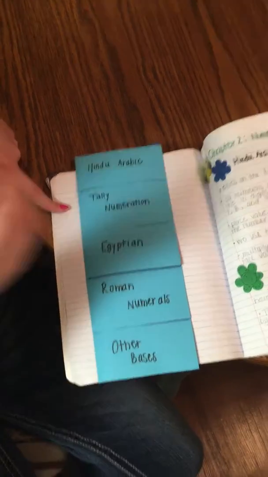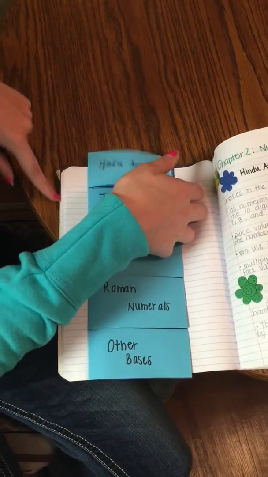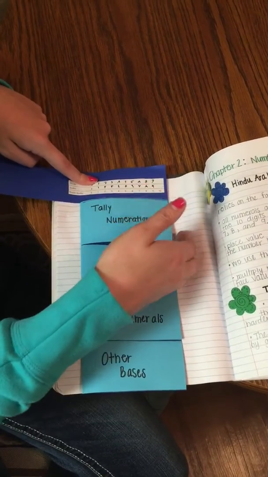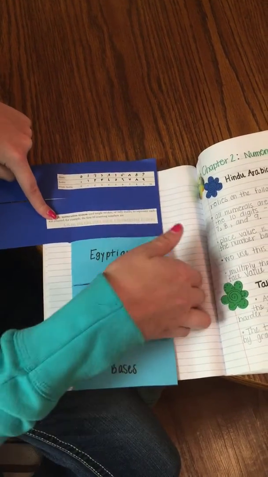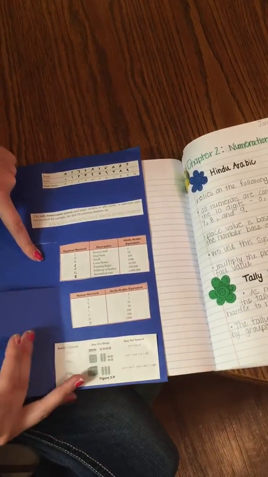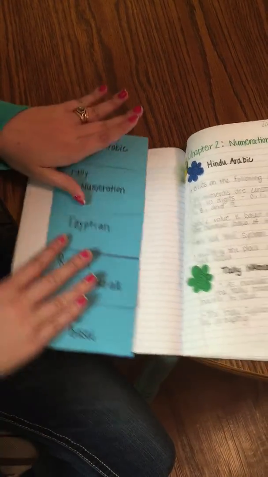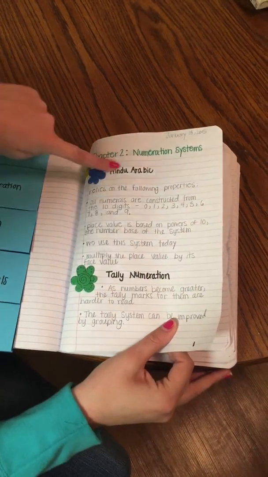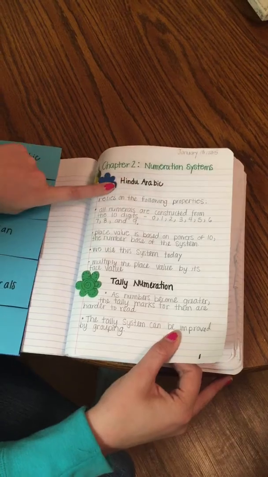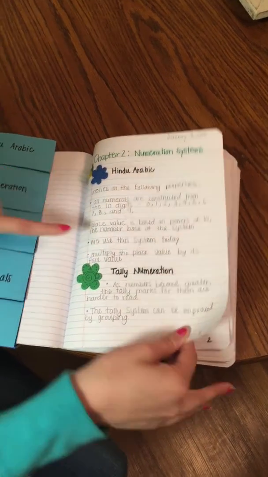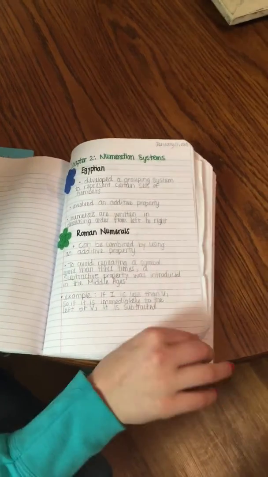On the left side, I have a foldable for the different systems. I have Hindu Arabic, Tally numeration, Egyptian, Roman numerals, and other bases. And then on the right side of the page, I have each system listed with tips and things to help the students differentiate between all of the systems.